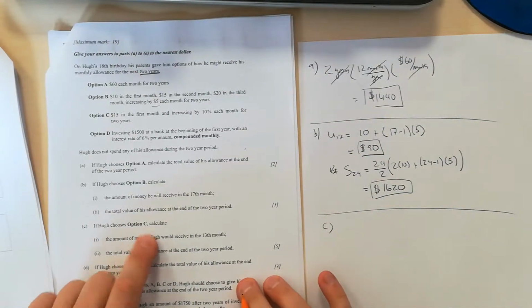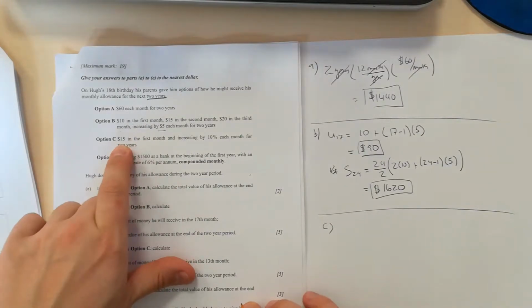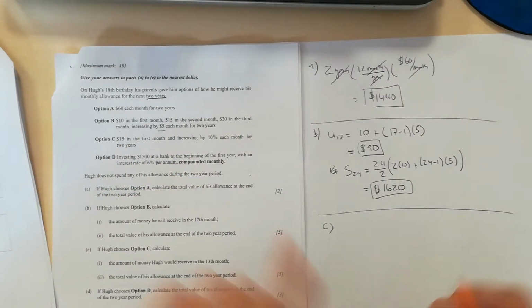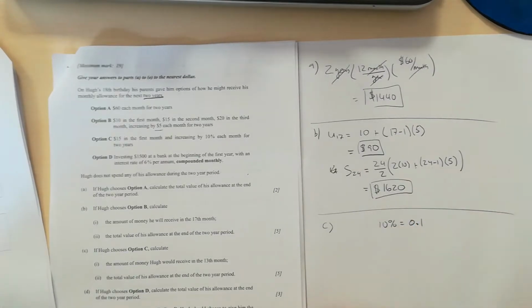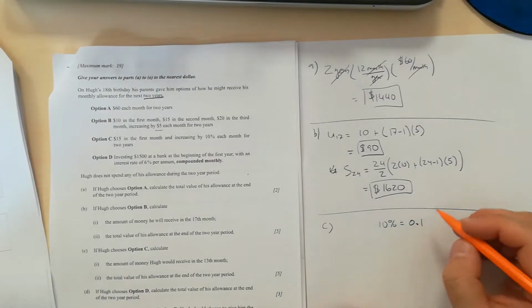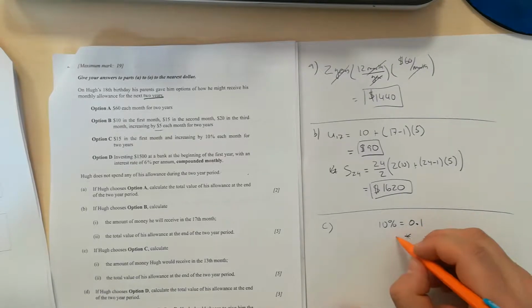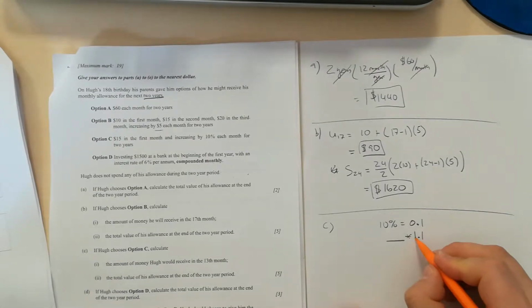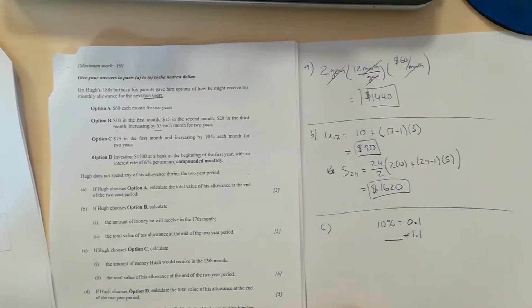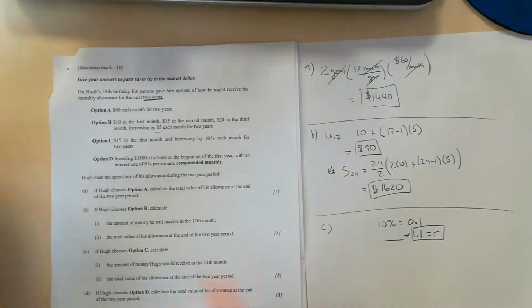Part C says, well, what about option C? How much would he receive in the 13th month? Now, this is a little more tricky. Here we have $15 the first month, increasing by 10% each month. So 10% as a decimal is 0.1. So if we're increasing 10% each month, we can actually multiply, not multiply the previous month by 0.1, but by 1.1, because we want the amount he had before plus an extra 10%. And this would be the common ratio used for geometric sequences.